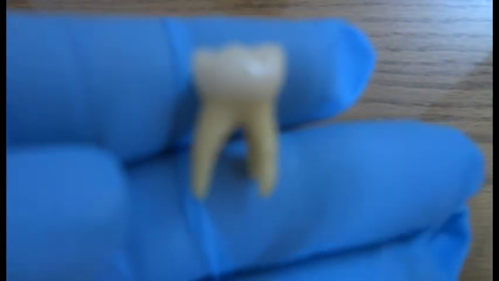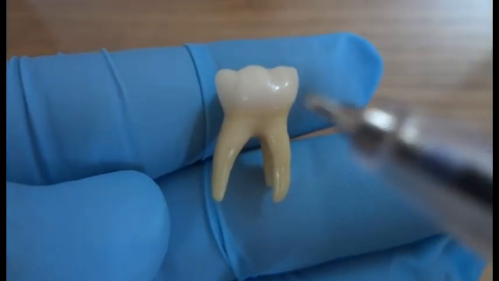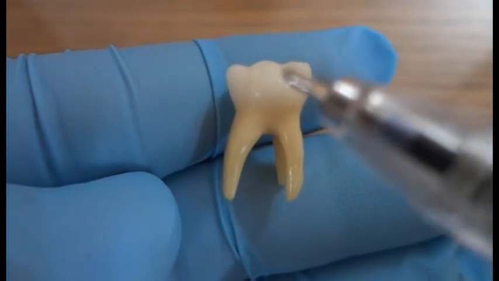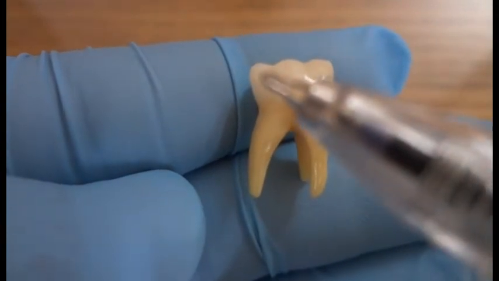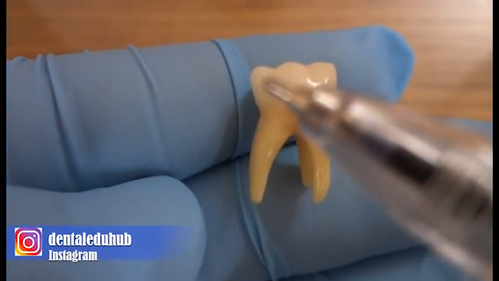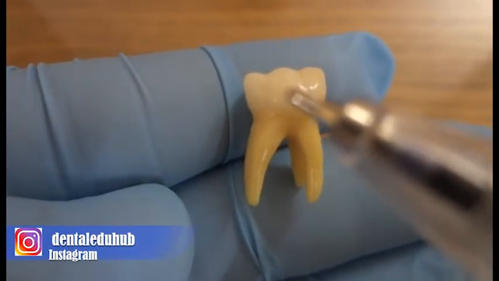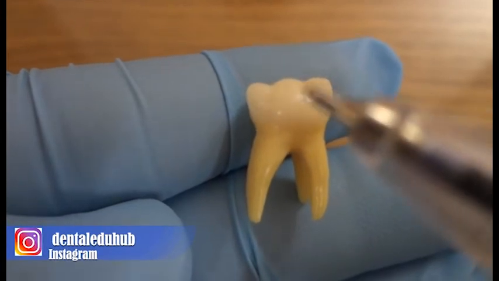So this is the buccal aspect of the tooth, and the buccal aspect has 3 cusps. This is the mesio-buccal cusp. The second cusp is the buccal cusp, and this cusp is the disto-buccal cusp. The 3 cusps are almost nearly equal in development.